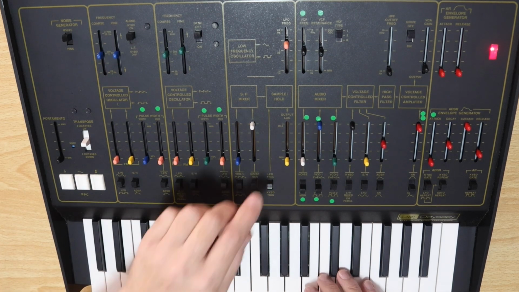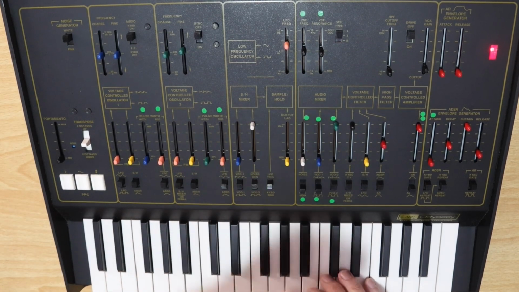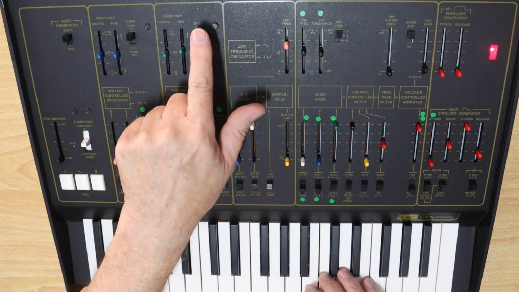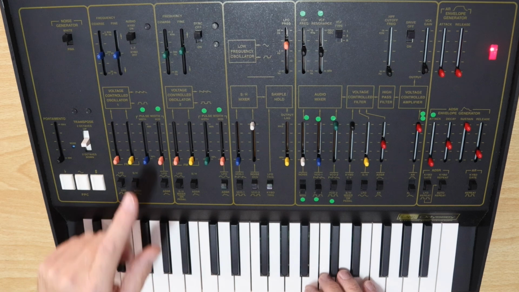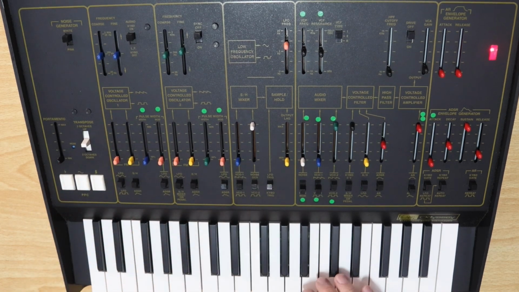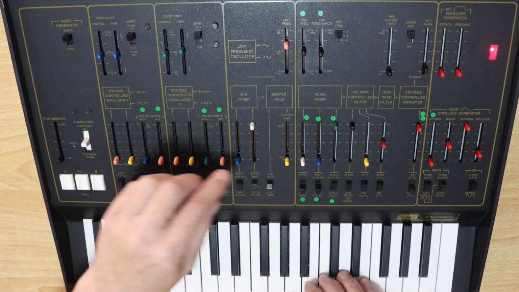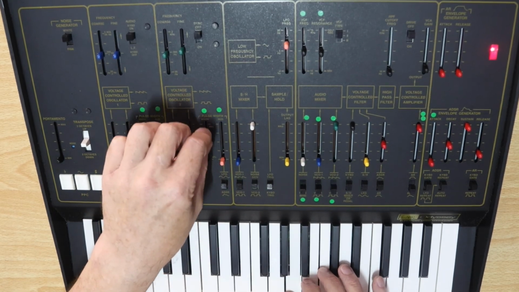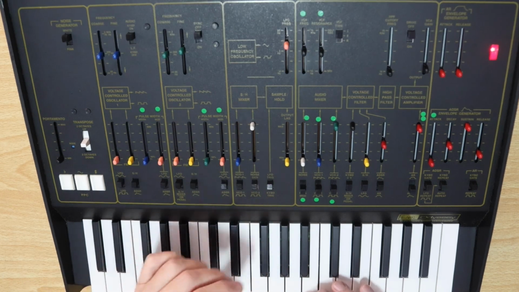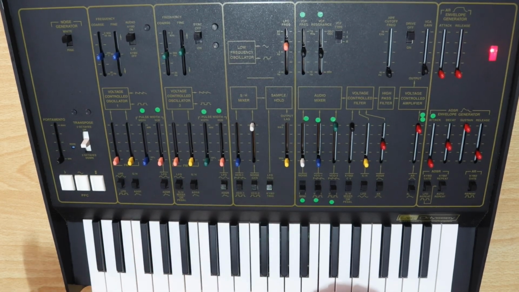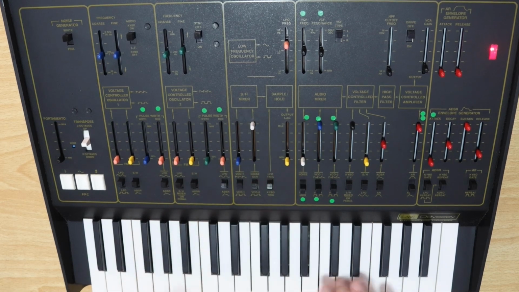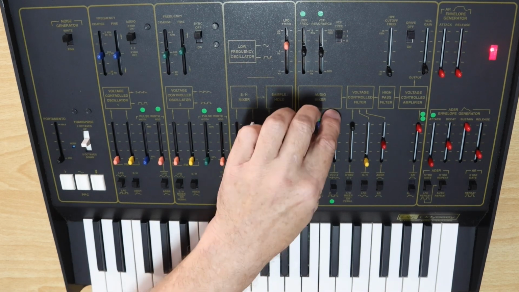Okay, let's look at oscillator 2. Basically exactly the same. There is one difference over here, but for now it's the same. Let's listen to the sawtooth wave and the pulse wave. Same as before. So what we can often do, we can just use one oscillator, or we can use two oscillators. Then we get this chorusing effect. Currently slightly out of tune.